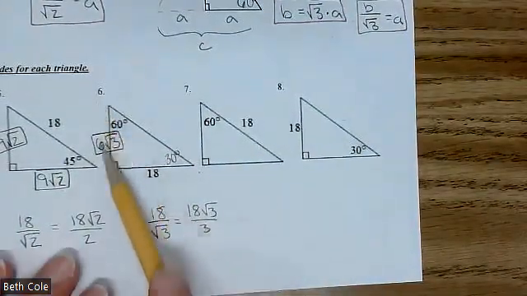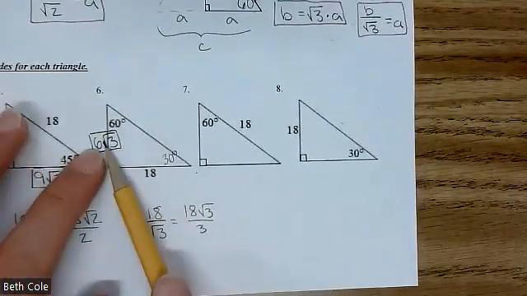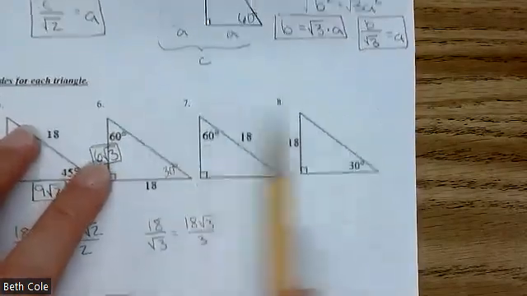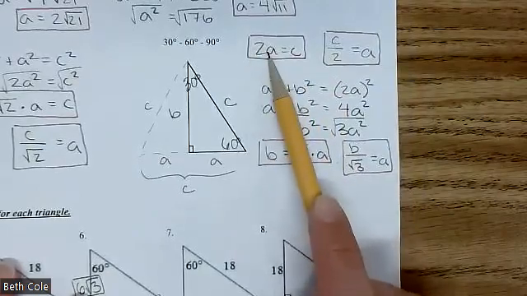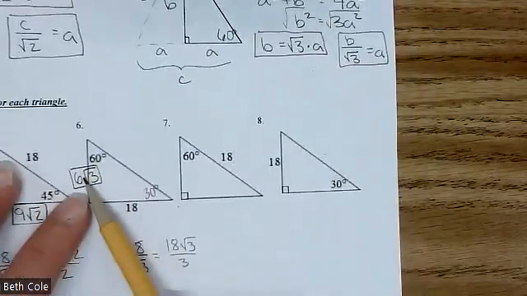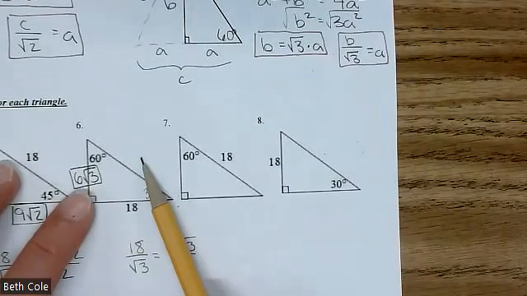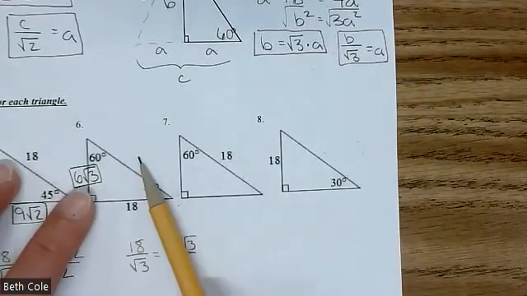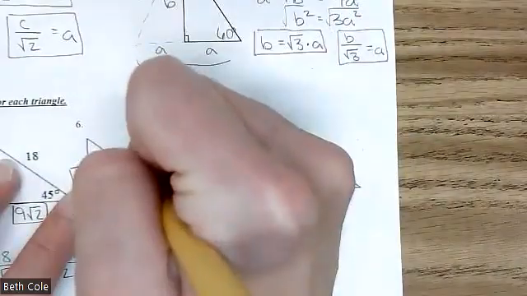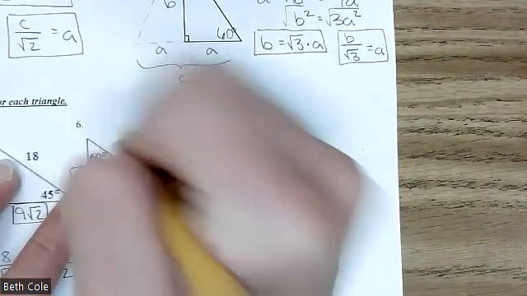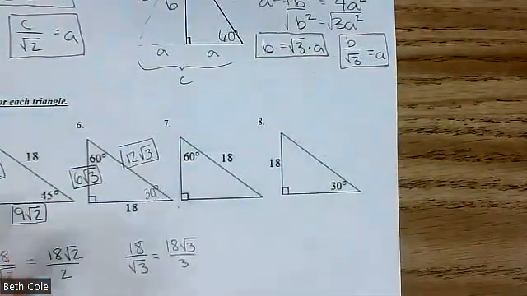Now to get from this smaller side to the hypotenuse, you're going from a smaller one to a bigger one, so you're going to multiply. What do we multiply by for that? 2. You're going to multiply by 2. So take this, multiply it by 2. You're really just doing 6 times 2. 12 square root of 3. You just did 6 times 2.